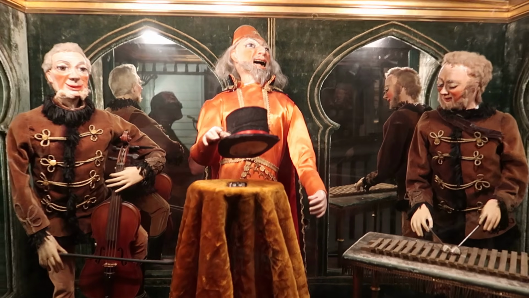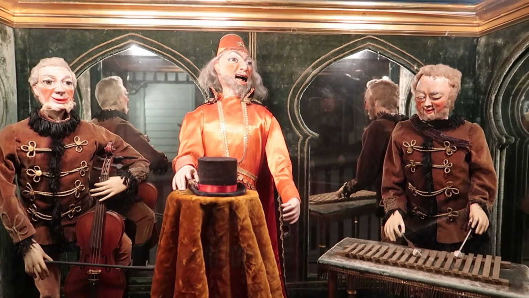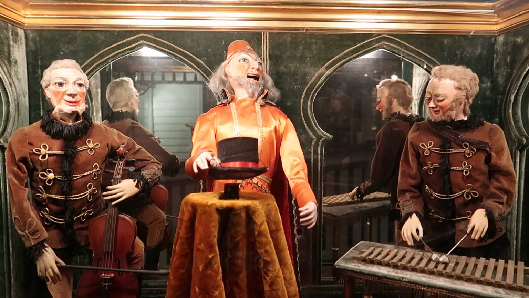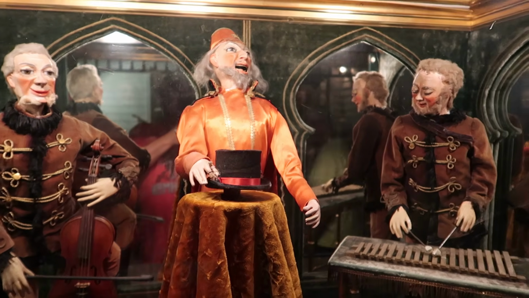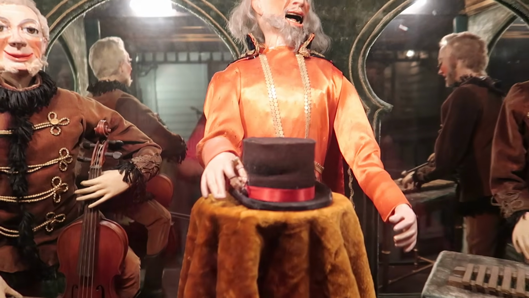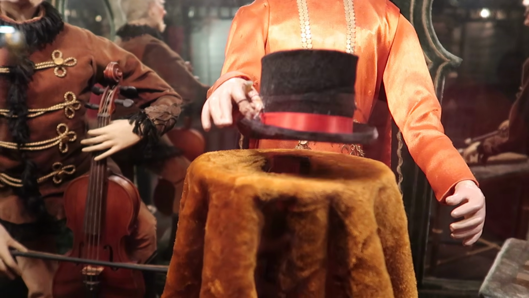So see, he lifts up the hat there. And then he lifts it up again, and there was some dice underneath it. Oh, what was that? I missed it. Oh, and now there's a white ball.